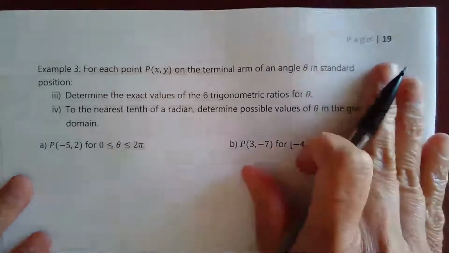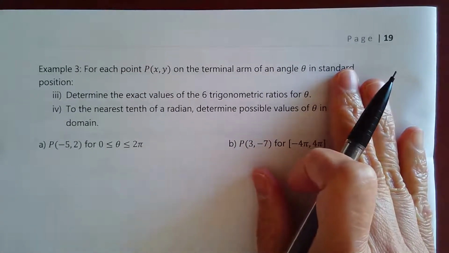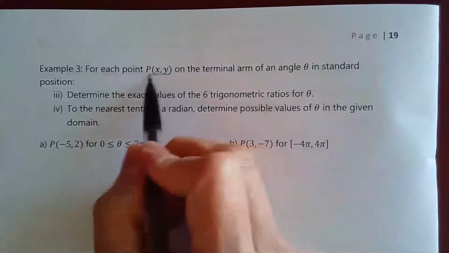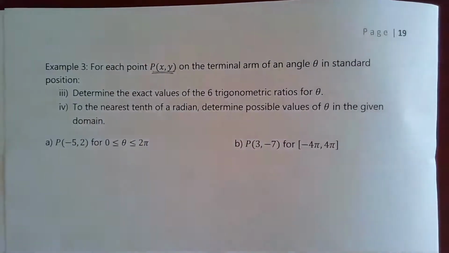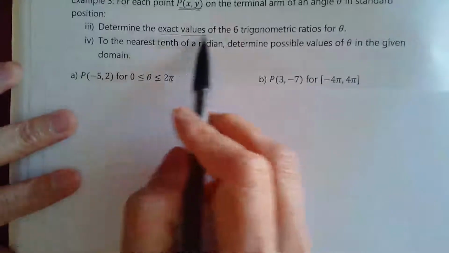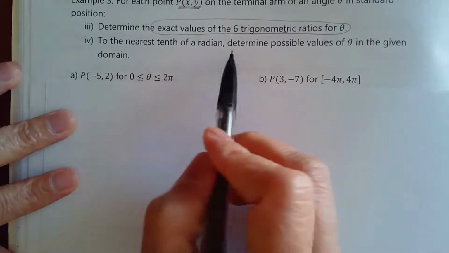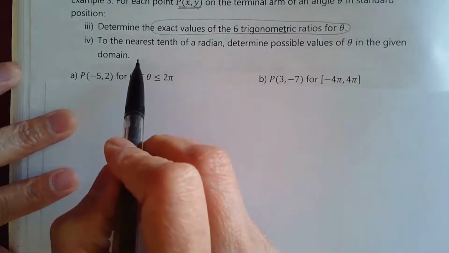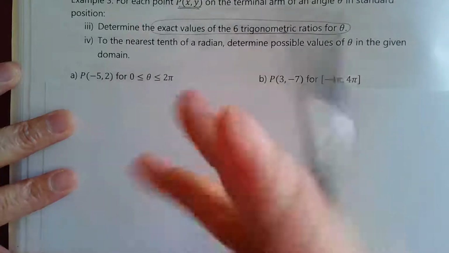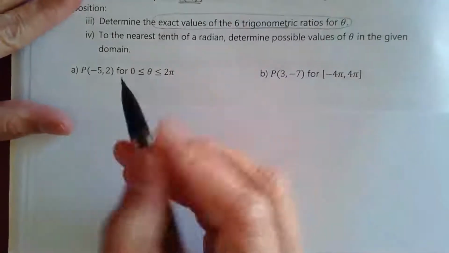So now what we're going to do is on page 19. In this particular case, we are not given the trig ratio. We are given the point on the graph. So where is that going to be? It says here, determine the exact values of the 6 trigonometric ratios. And we're also going to look at the possible angle theta within this frame.